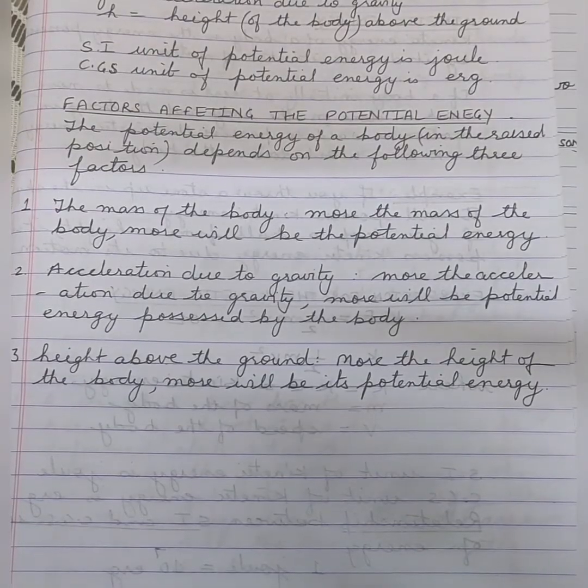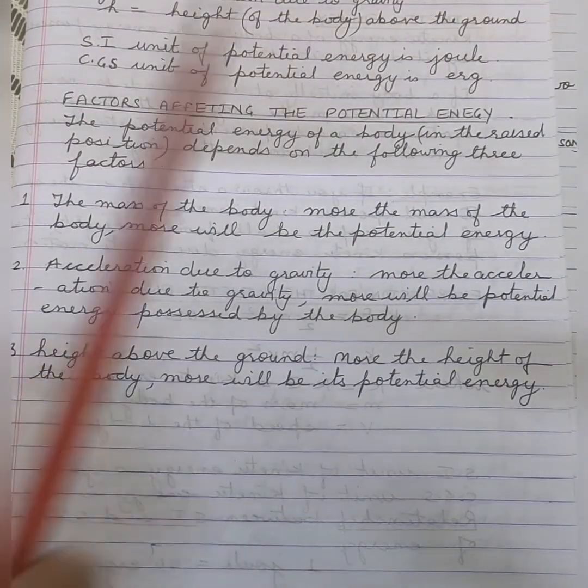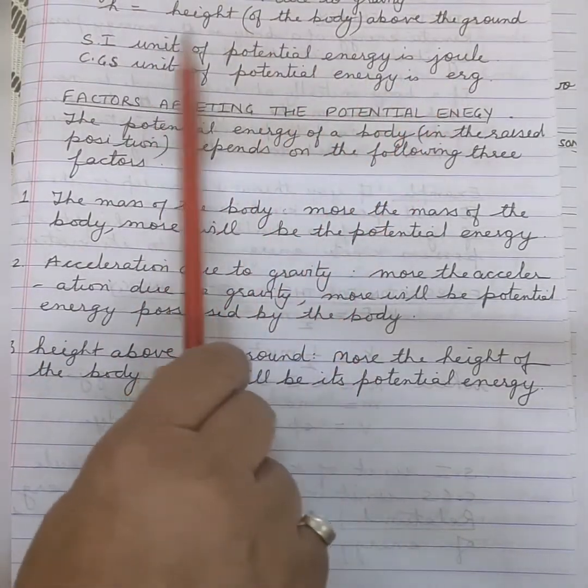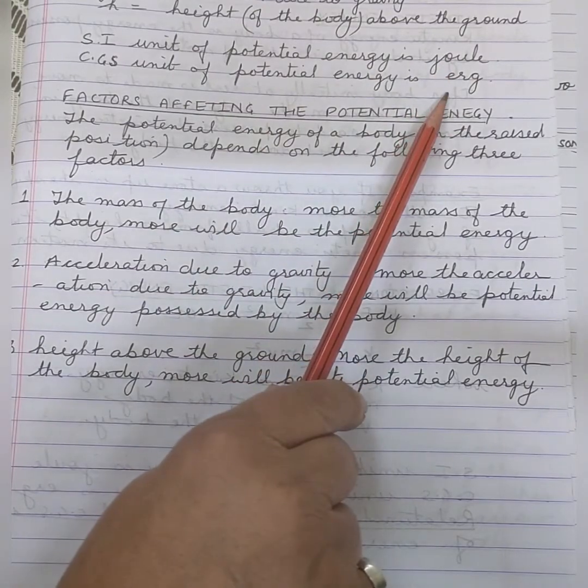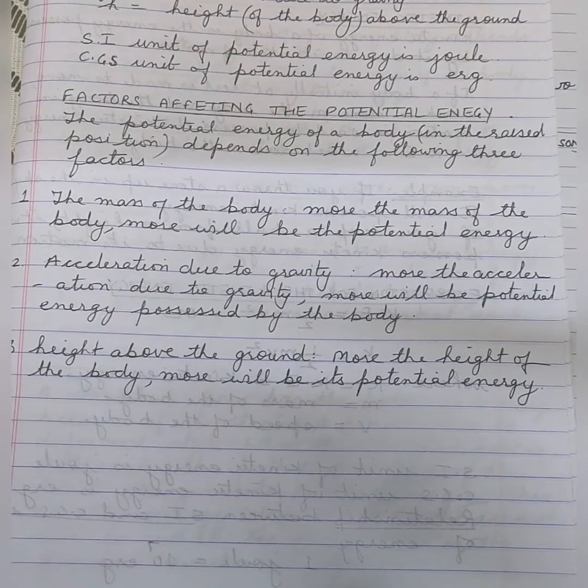The SI unit of potential energy is joule, whereas the CGS unit of potential energy is erg. If you are asked to write the relation between the two, again you will be writing the same way. 1 joule is equal to 10 to the power of 7 erg.